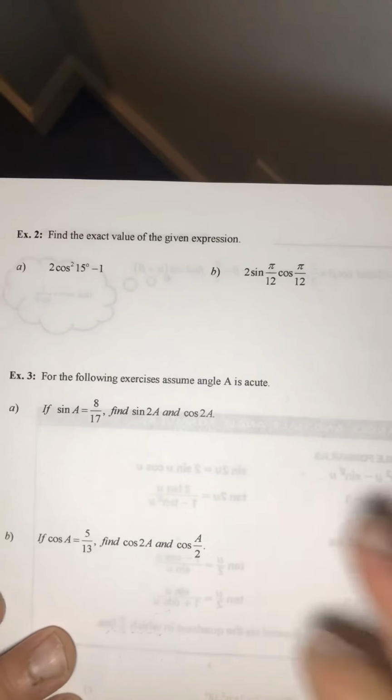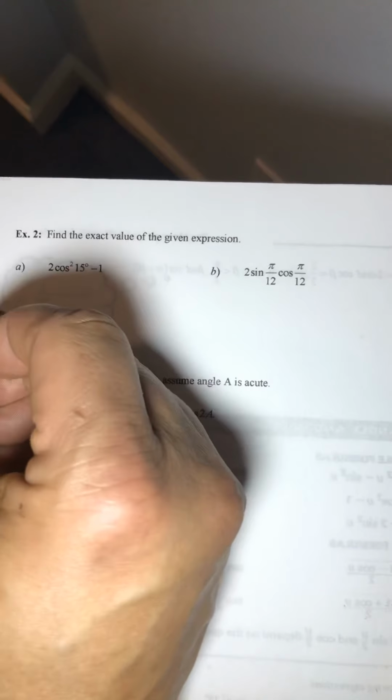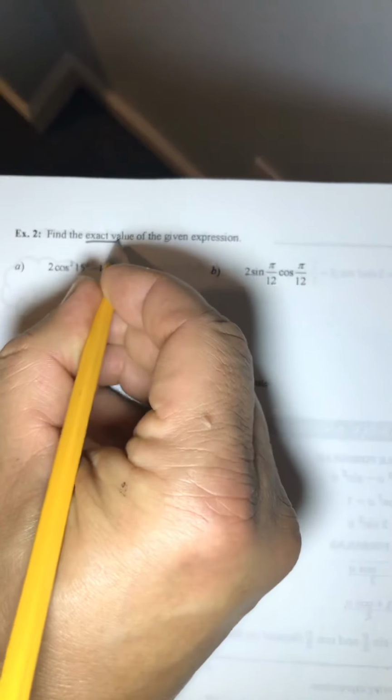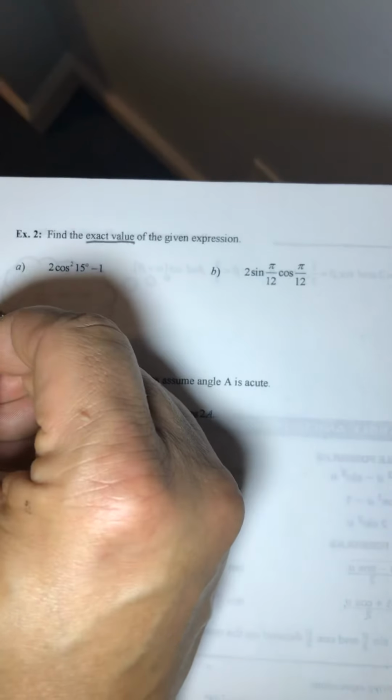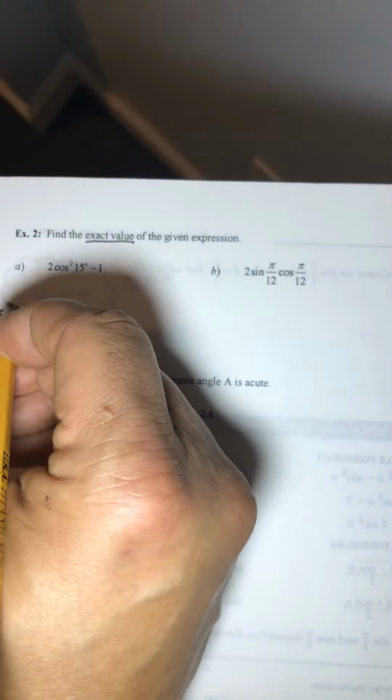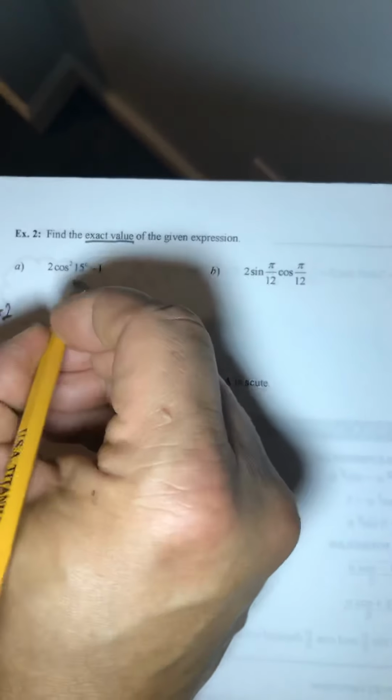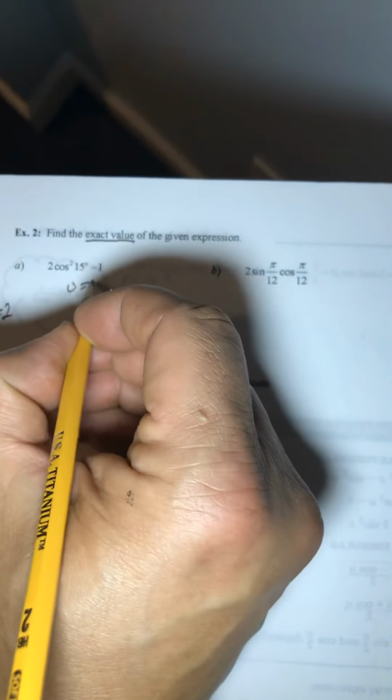All right, so in this scenario, same thing. We're trying to find out what is our exact value. And you should find this on equation number 2. Okay, we're counting u as 15 in that case.